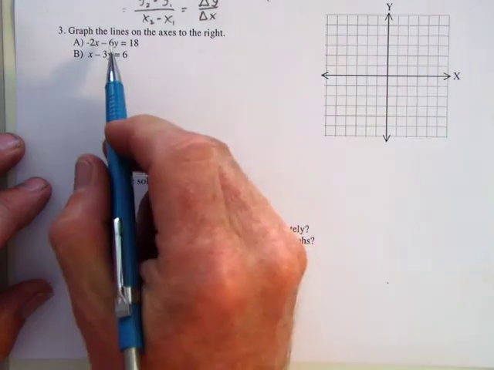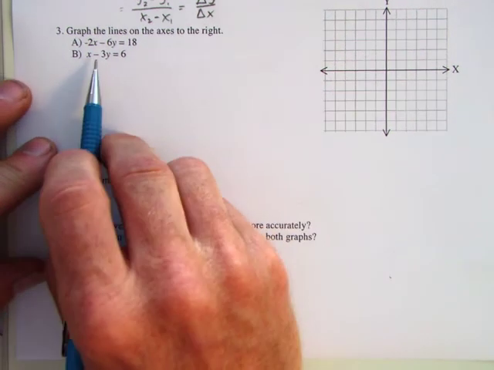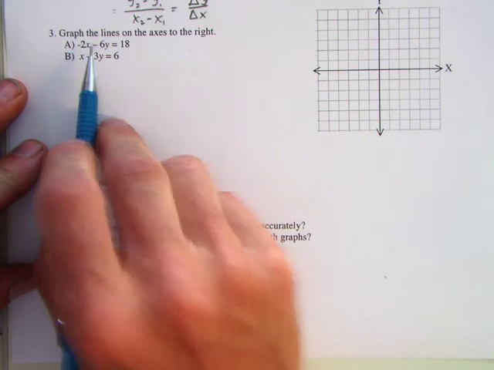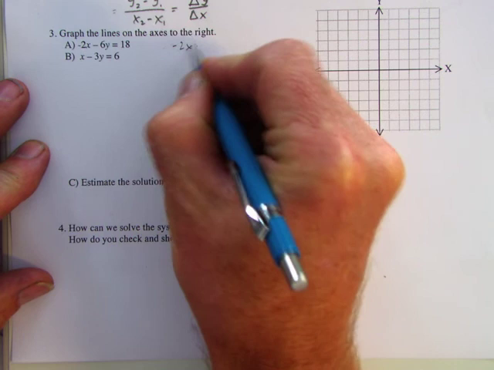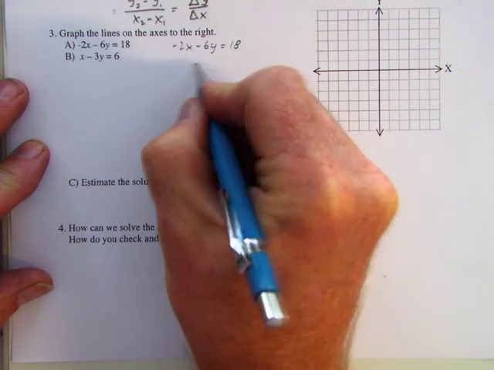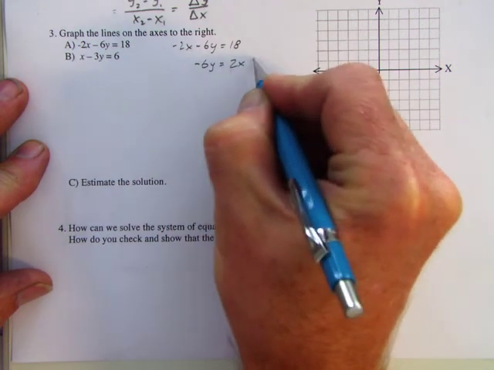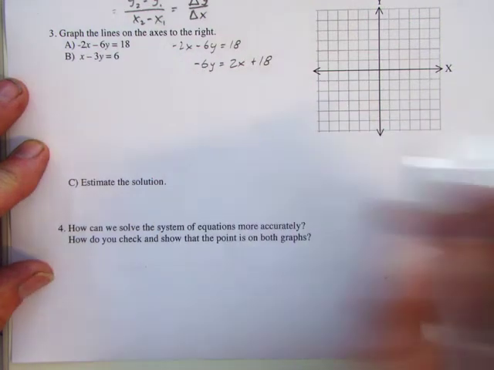Number 3, graph the lines on the axis to the right. When you graph, most people, as they start off in math analysis, want to just put it into y equals mx plus b. So we'll take negative 2x minus 6y equals 18. Add 2x to both sides, we get negative 6y equals 2x plus 18. You have to be very careful to make sure you're carrying down that negative.